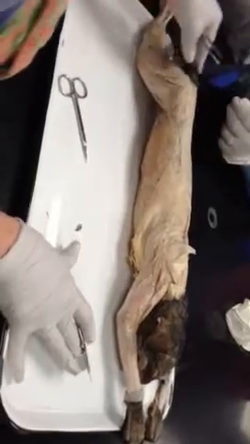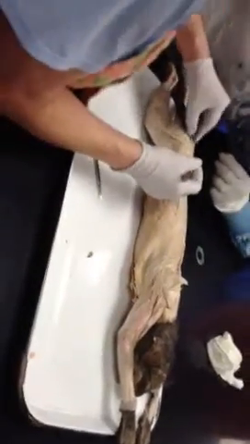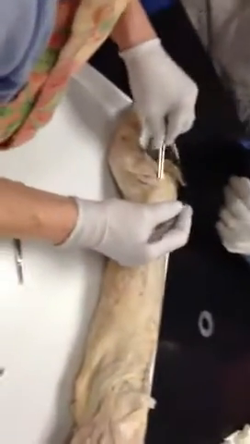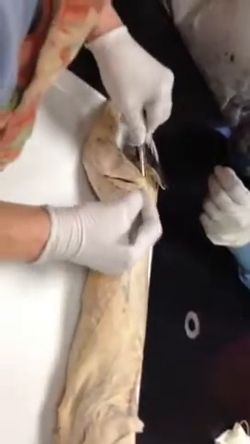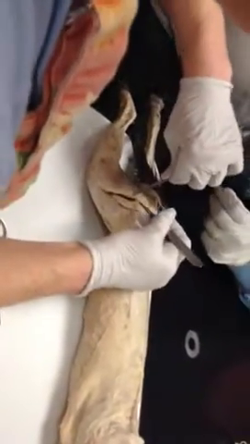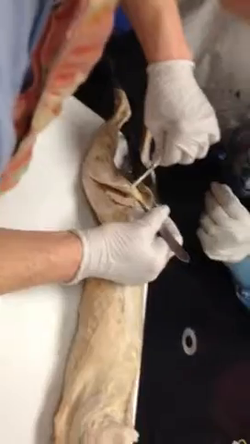Okay? So what we're going to do is we're going to head south. And this one actually has been done. Although they need muscles.